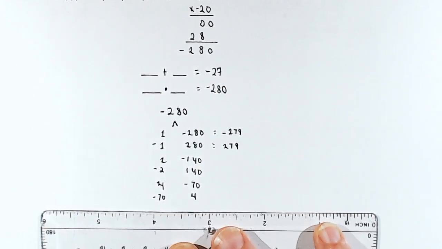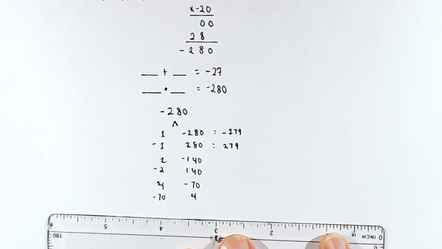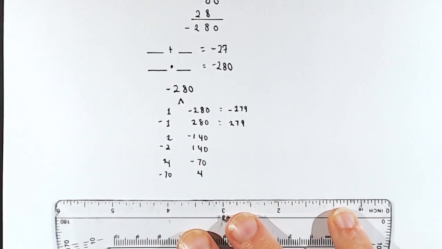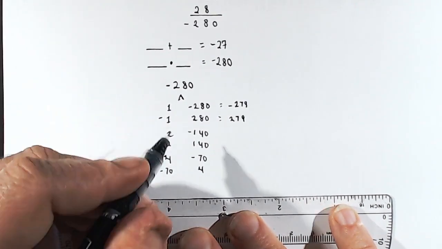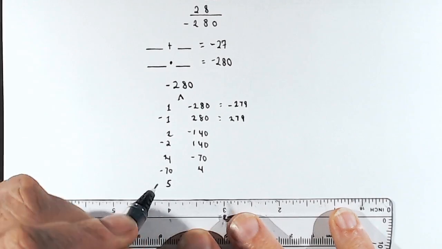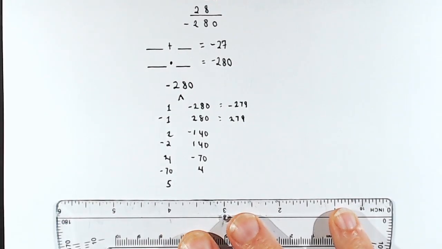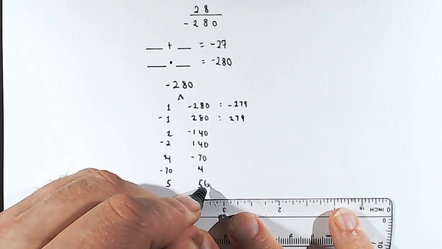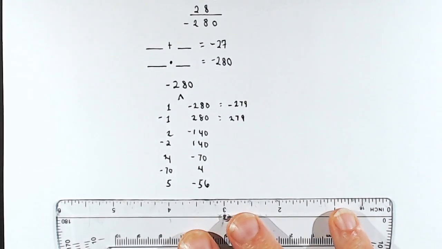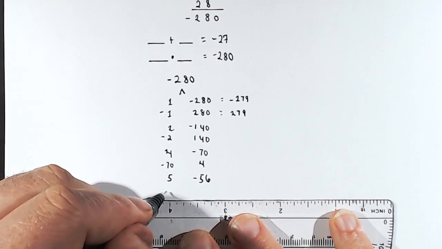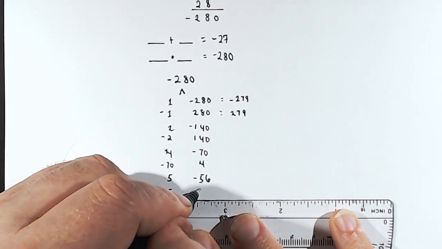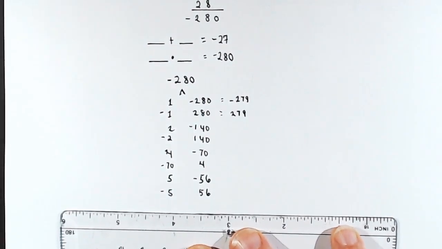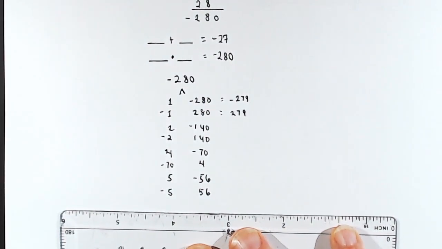I should probably keep these lined up better. Again, these don't add to be negative 27, so we start moving up. We can do 5 because it ends in a 0. 5 goes into 28 5 times, and then it's 6. So 5 times negative 56 equals negative 280, and negative 5 times positive 56 also equals negative 280, but they don't add to be negative 27.